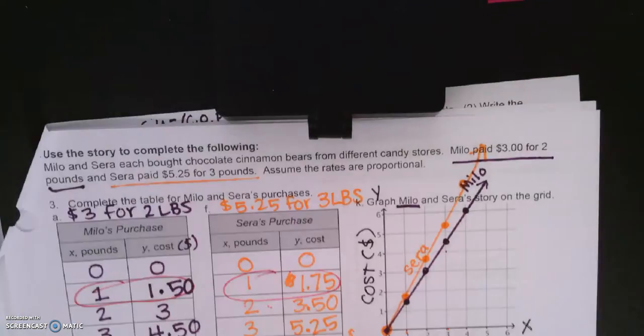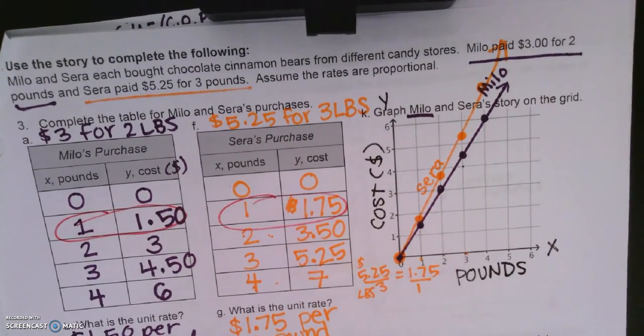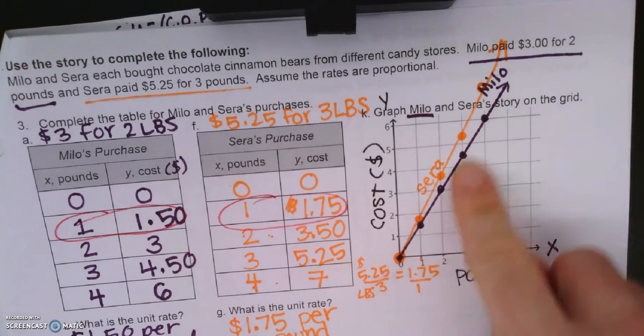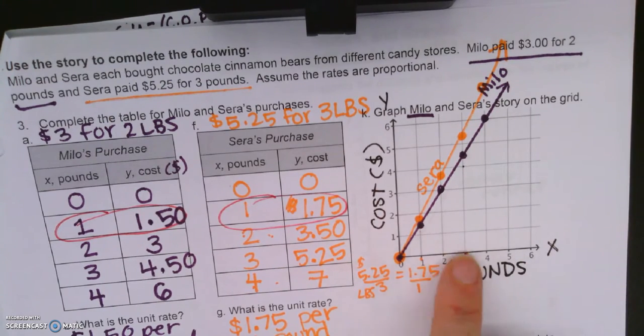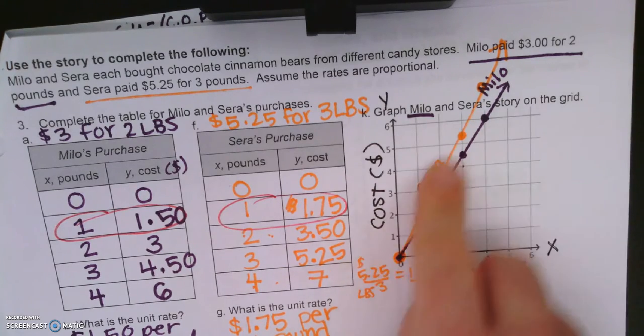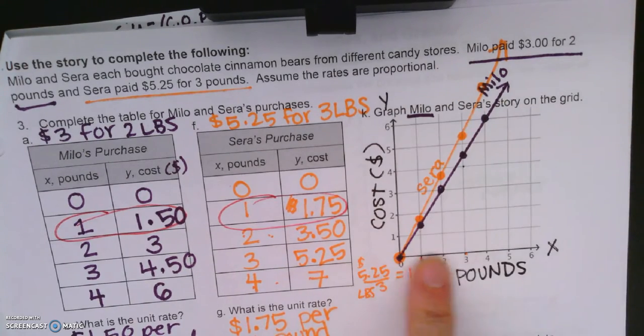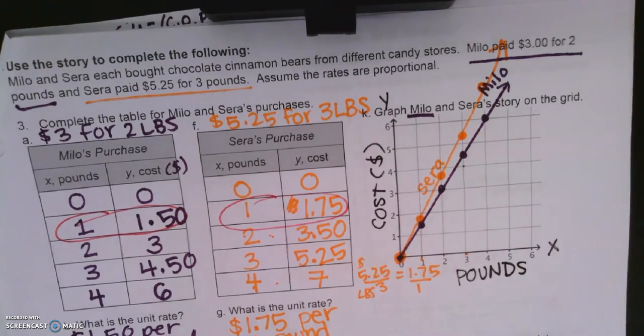If we take a look at this graph, and if you can please put your eyes on my screen real quick while we look at my graph together. If we look at Milo's line, his line is less steep, meaning as pounds increase, the cost grows slower. Where Sierra's is steeper, meaning as the pounds increase, the cost grows at a faster rate, making things more expensive.